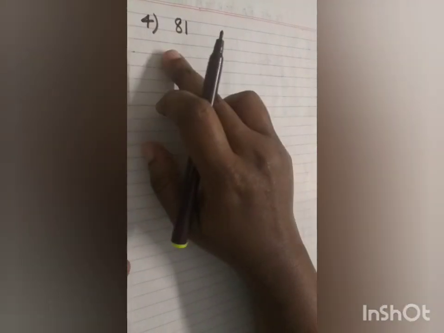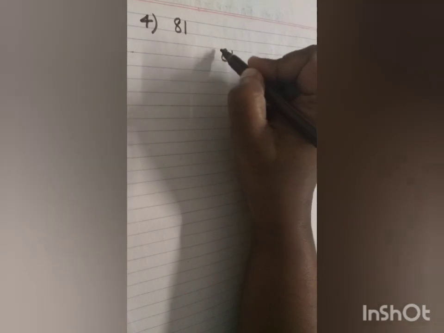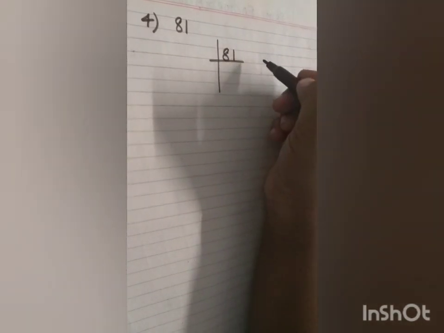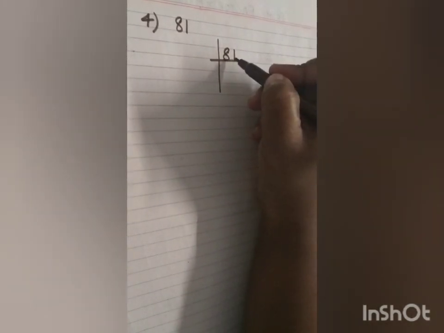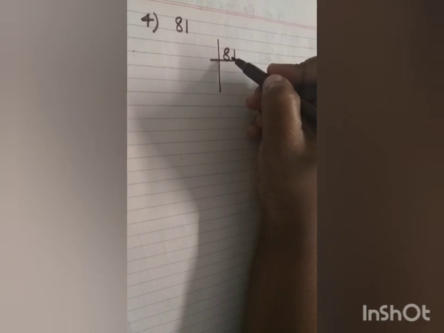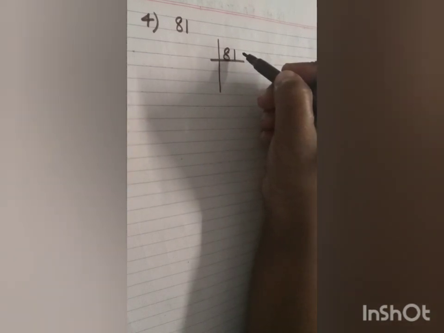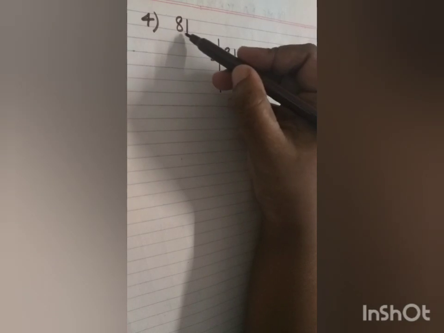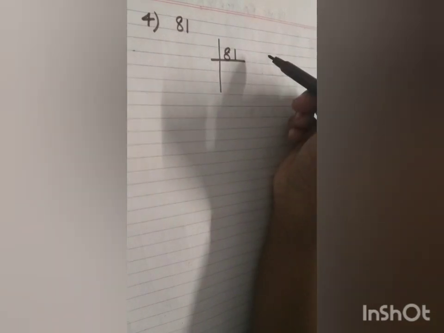So coming to the fourth example, that is 81. Let's write 81 like this. Just by looking at the number, we know that 81 is divisible by 9, but 9 is not prime, so we cannot take 9. But can you tell me 81 is divisible by which number? We'll check the divisibility for 2. 81 is ending with 1, so therefore it is not divisible by 2.